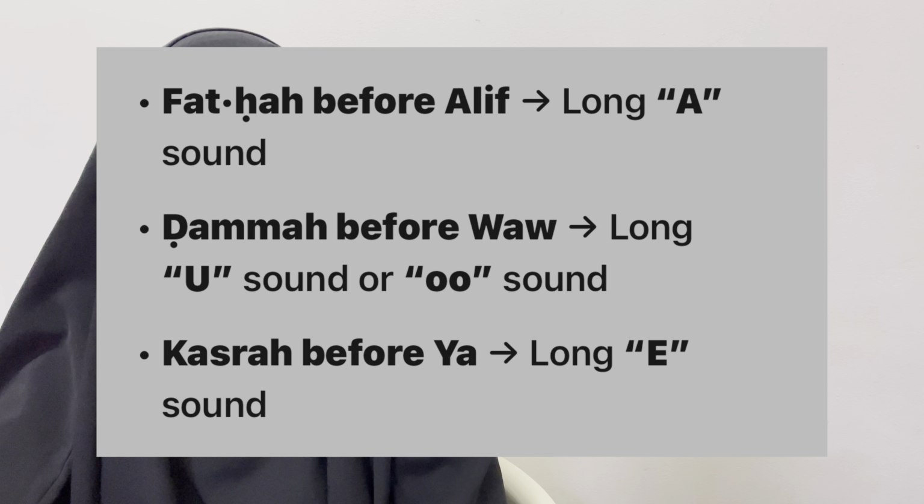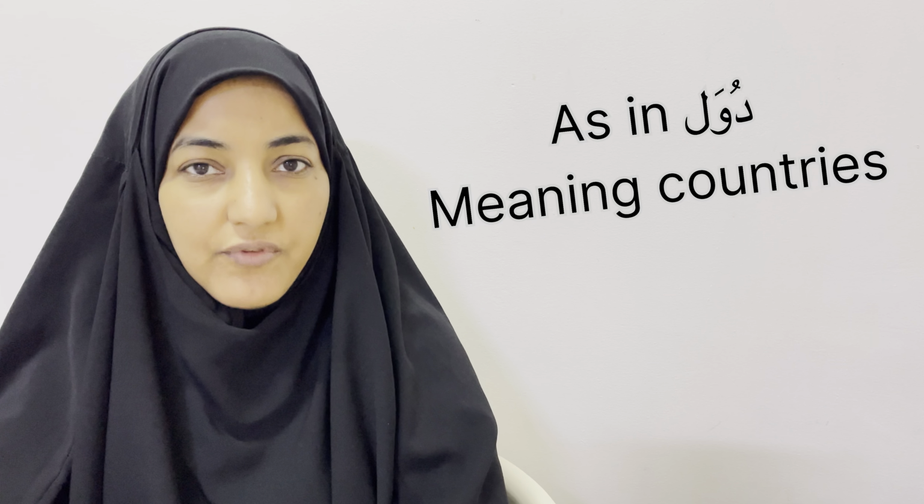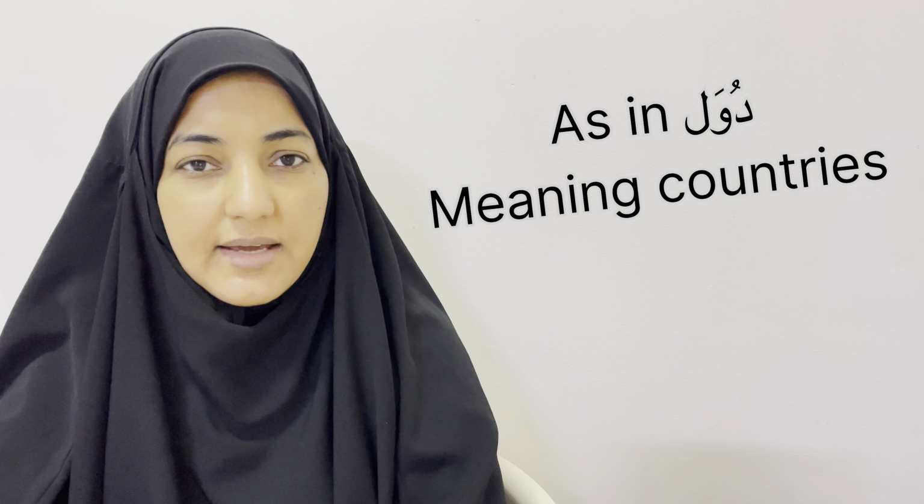If either of these 2 conditions is not met, meaning if the short vowel before it is not the expected one, or the letter itself has one of the 3 short vowels, it won't be a long vowel, and instead it'll act as a regular consonant.